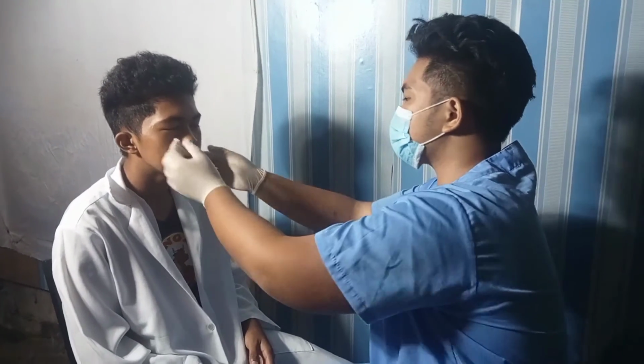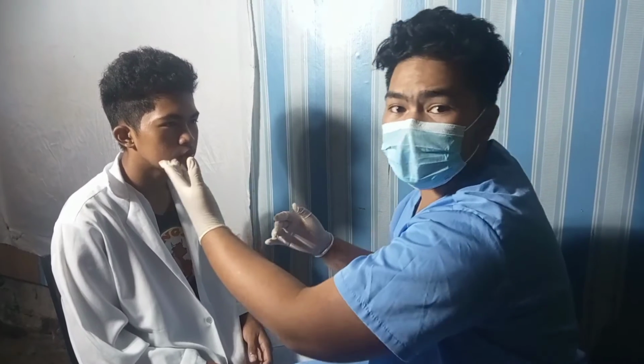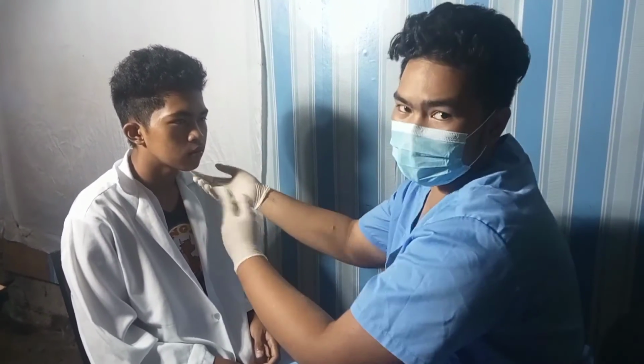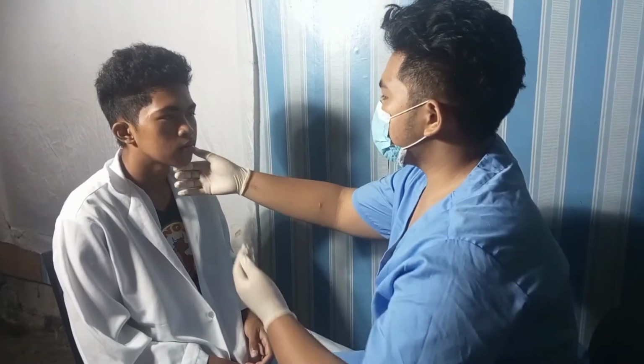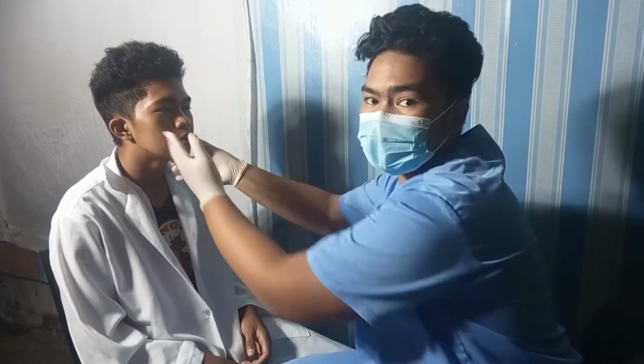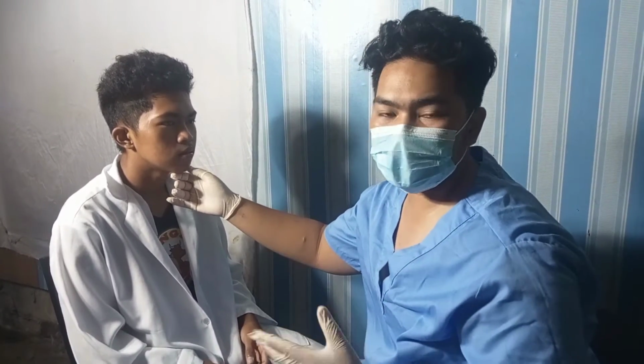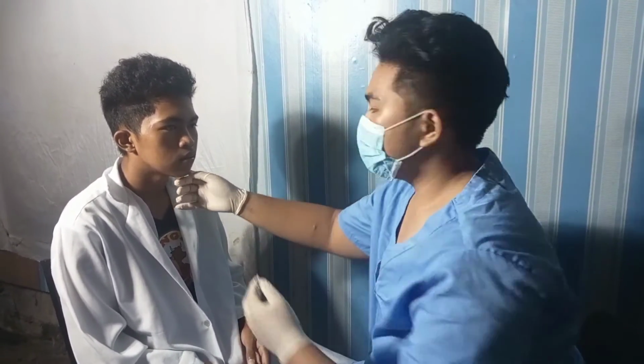And also, as we can see, the color of the nose of the patient is similar to the skin tone, the facial tone of the patient. And as we can see, there is a mucus secretion because of his colds and cough, that was reported on the physical assessment.